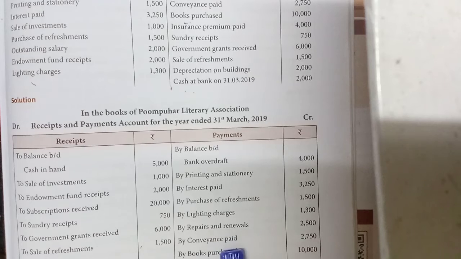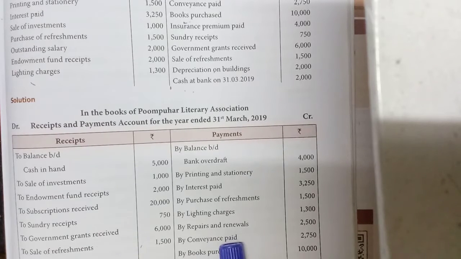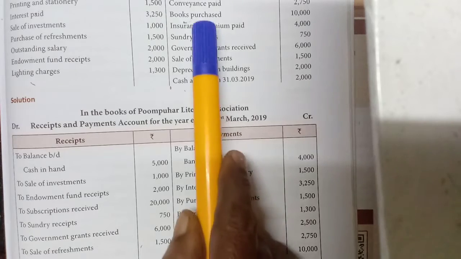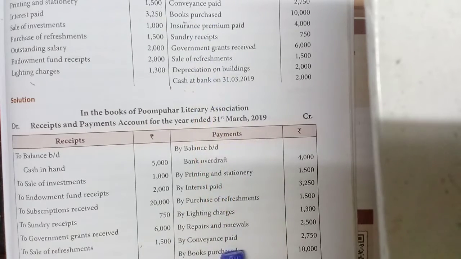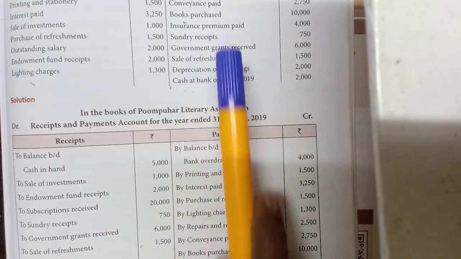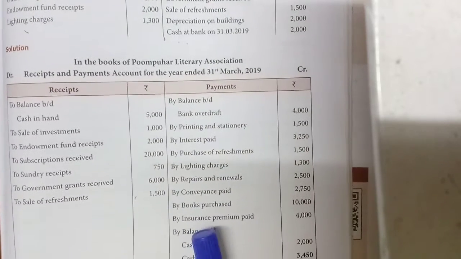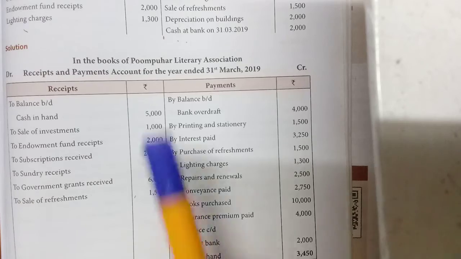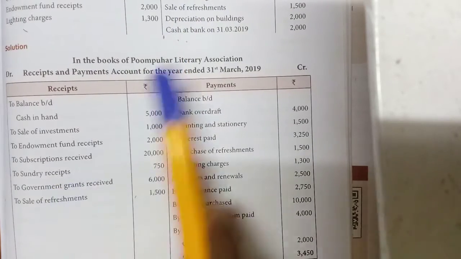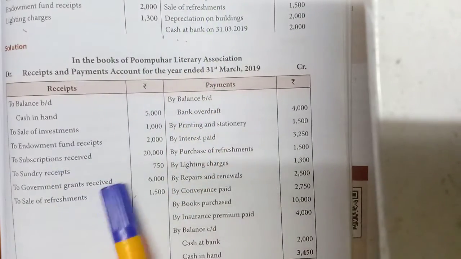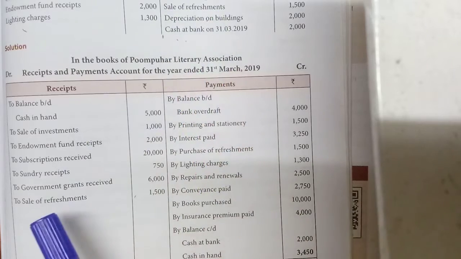Conveyance, okay, expense, payment. Then book purchased, payment. Okay, insurance premium paid, payment. Then sundry receipt, it is receipt. Government grant received, receipt. Sale of refreshment, receipt.